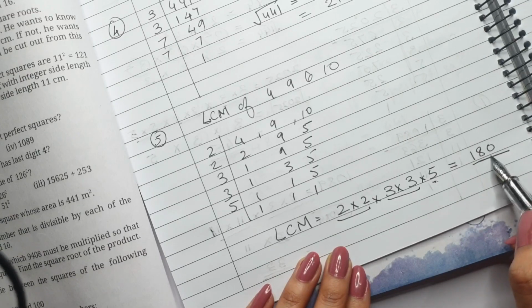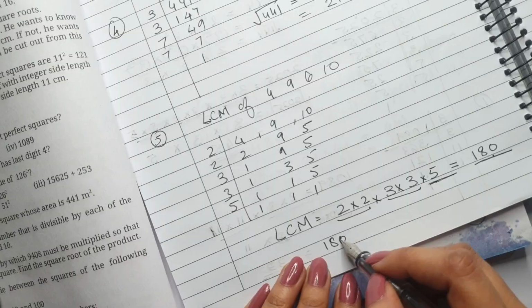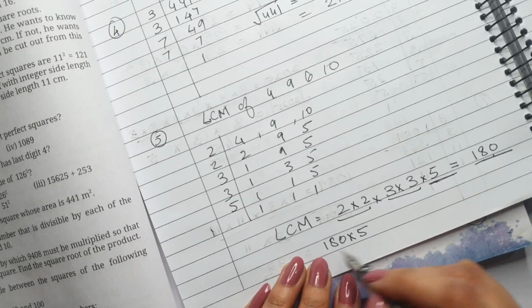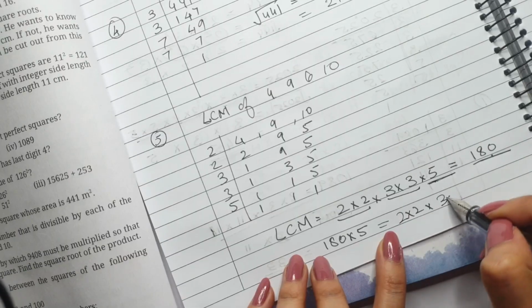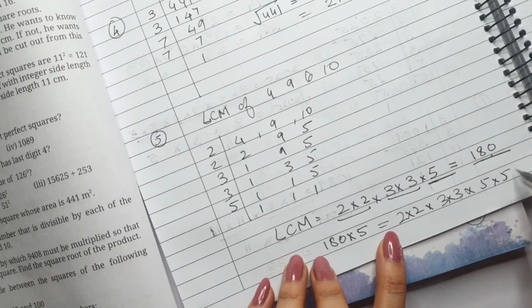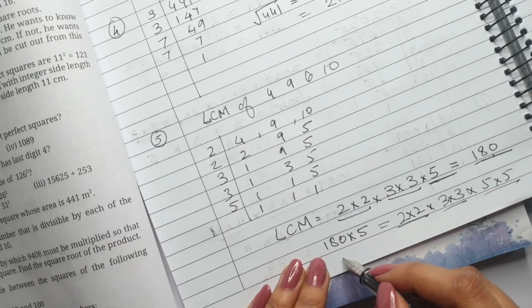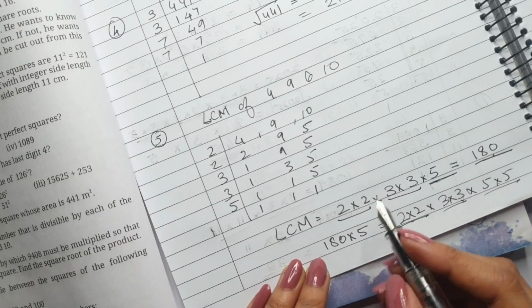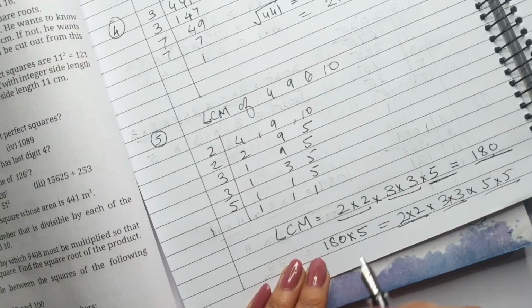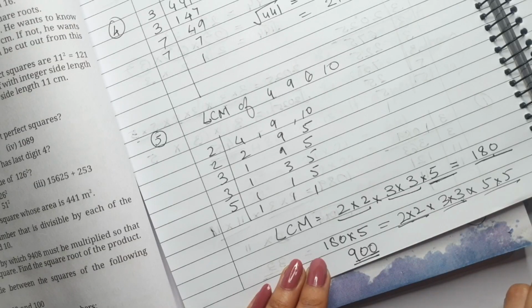To make 180 a perfect square, I need to make this into a pair, right? So, if I do 180 into 5, the factors for this will be 2 into 2 into 3 into 3 into 5 into 5, correct? And then I can make pairs, and it will have a root, right? Which means 180 into 5 or 900 is a square number.